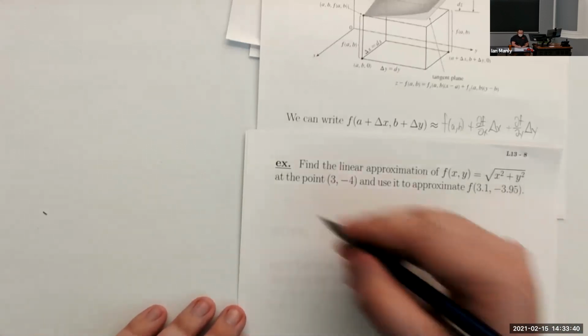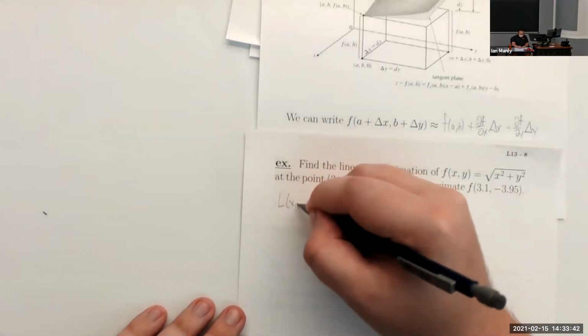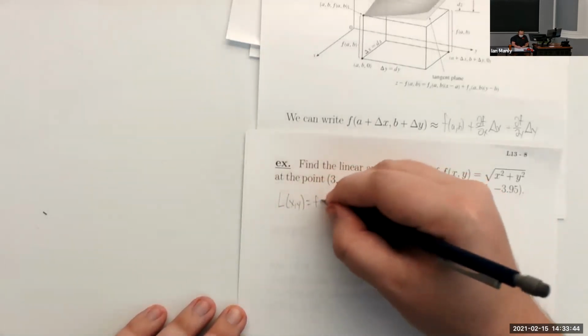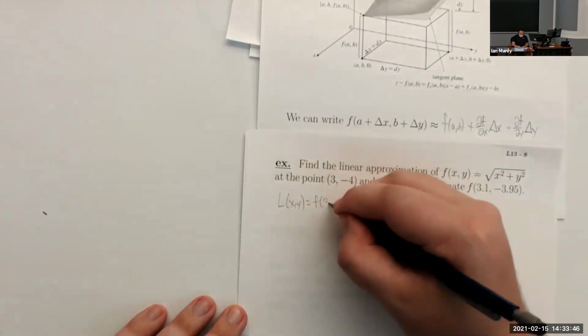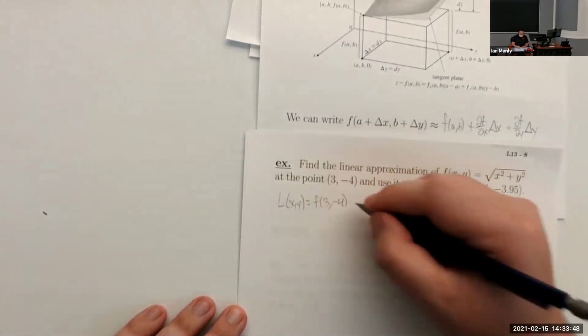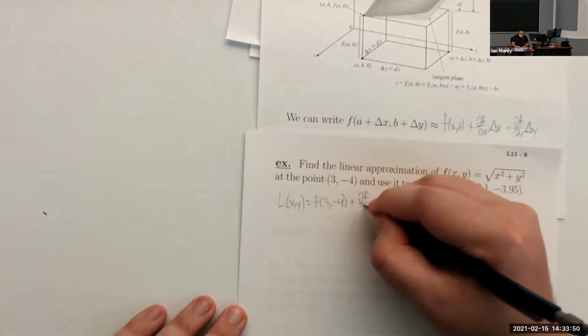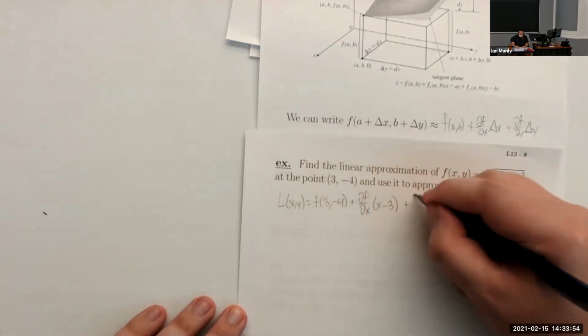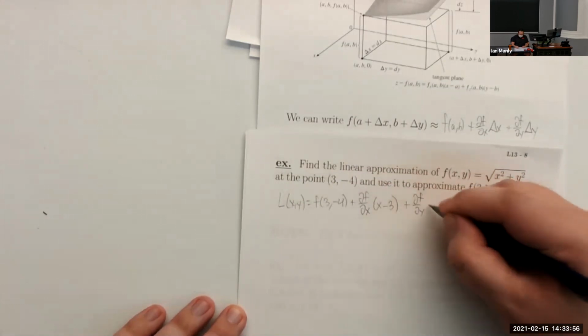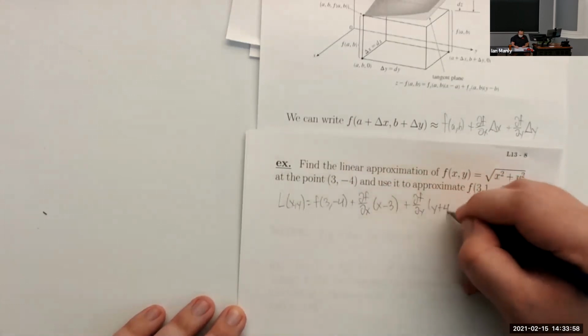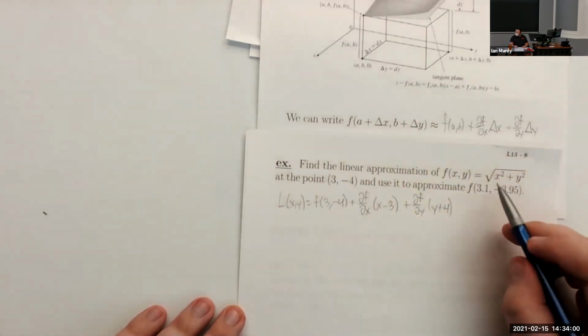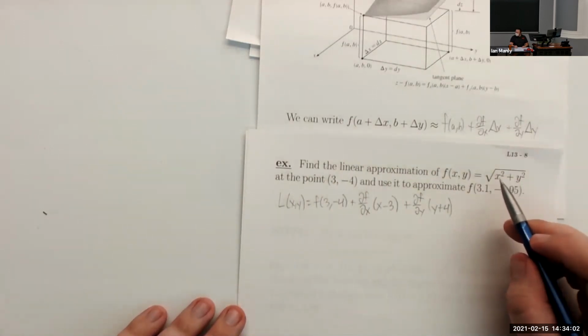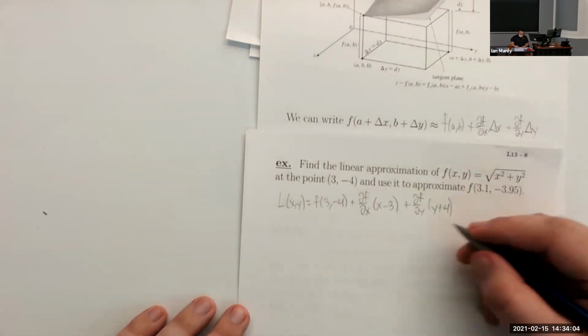All right, so first of all, we need to get the linearization, which is f of our a, b, which is now 3, -4. Then we need our partials at that point, and then x minus 3. And then we have the y partial times y plus 4. All right, so let's do our partial derivative of this right here.